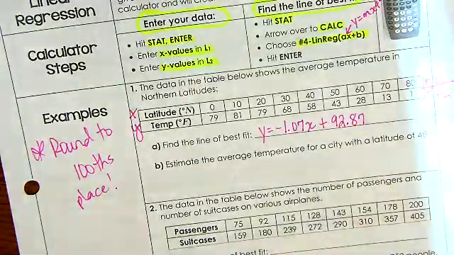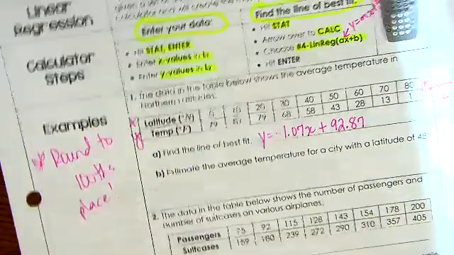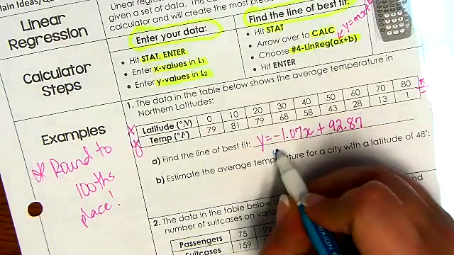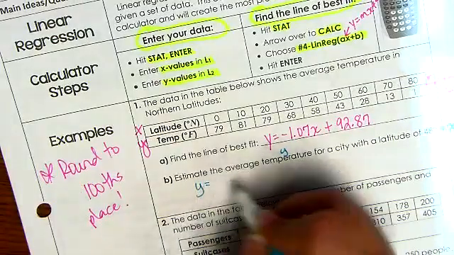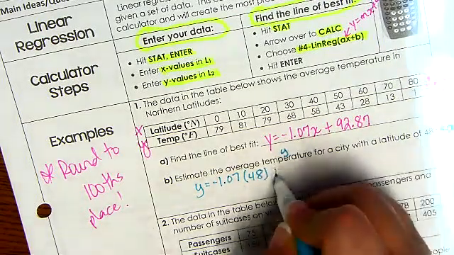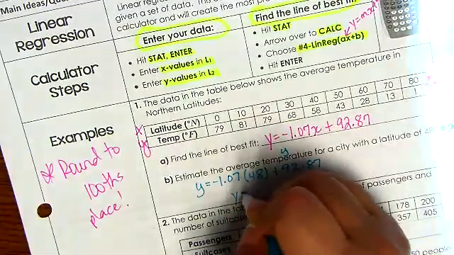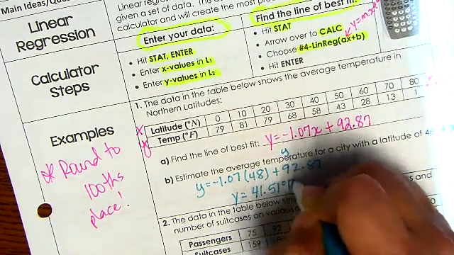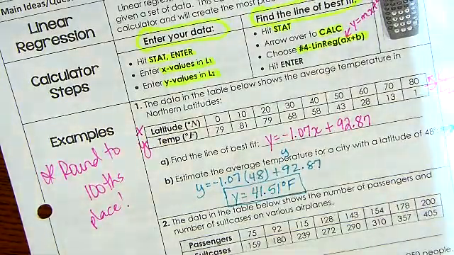Now we take our equation and we use it. Okay, so we're going to estimate the average temperature. So therefore I'm looking for the y with a latitude of 48. So this is what x equals. So I'm going to have y equals negative 1.07 times 48 plus 92.87, which gives me an answer of y equals 41.51 degrees Fahrenheit.